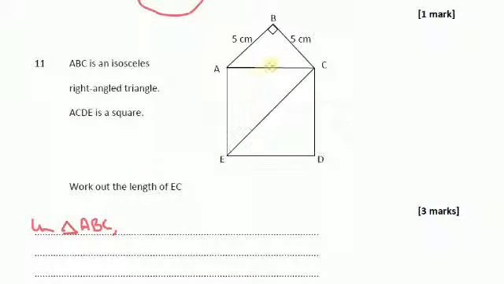ABC, it's got a right angle, so we can use Pythagoras' theorem. If I call that third side x, I could say that x squared equals the sum of the other two sides squared, which equals 25 plus 25, which is 50. I'm not going to use my calculator. I'll just write that x equals the square root of 50, and I'll leave it like that.